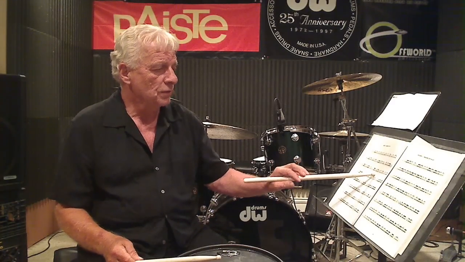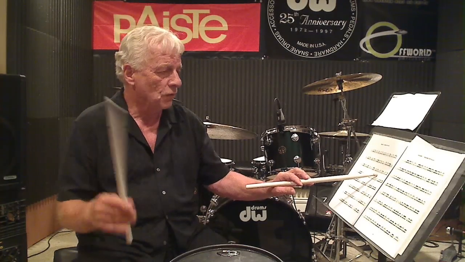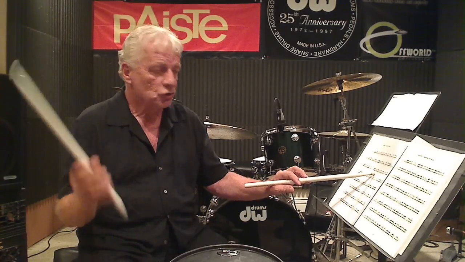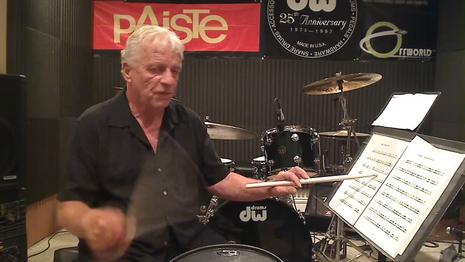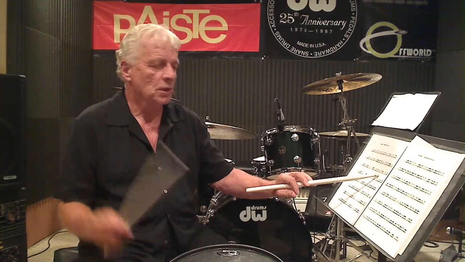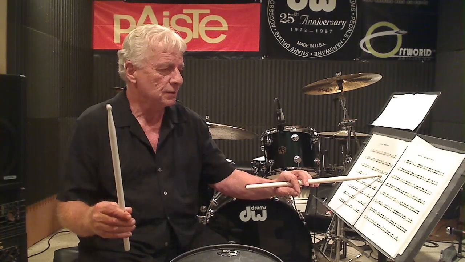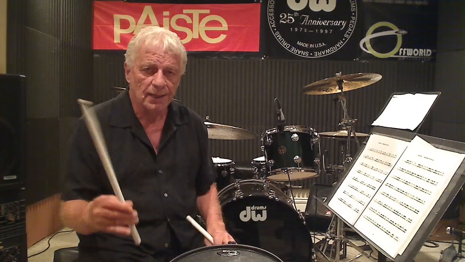Third measure, combination again: 16th note rest, 16th notes, and 8th notes. Third measure, 1E and the 2E and the 3 and 4 and. Third measure again, 1E and the 2E and the 3E and the 4E and. Last measure, line 3. 1E and the 2E and the 3E and the 4E and the.